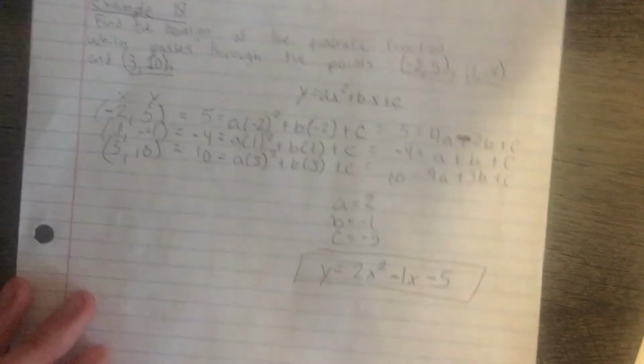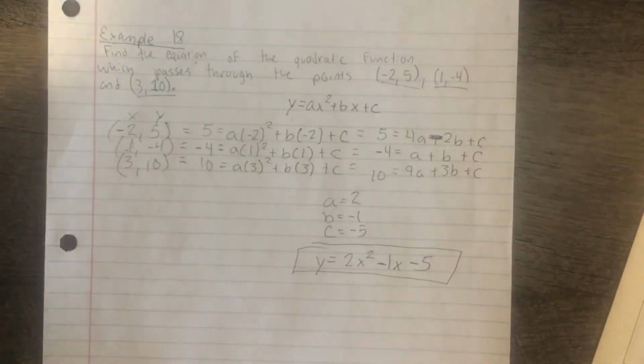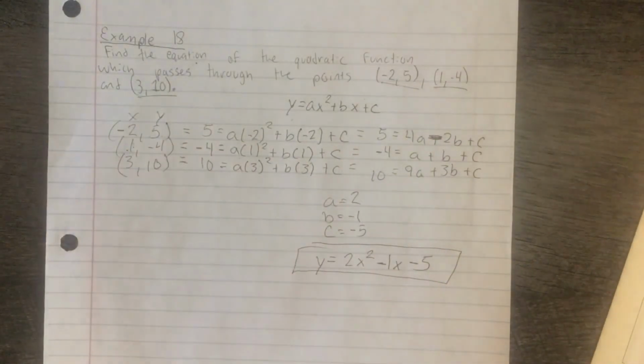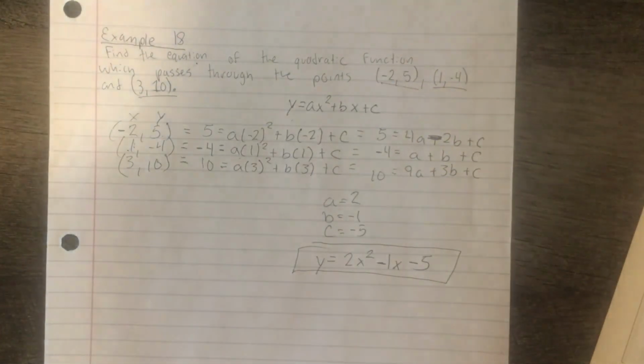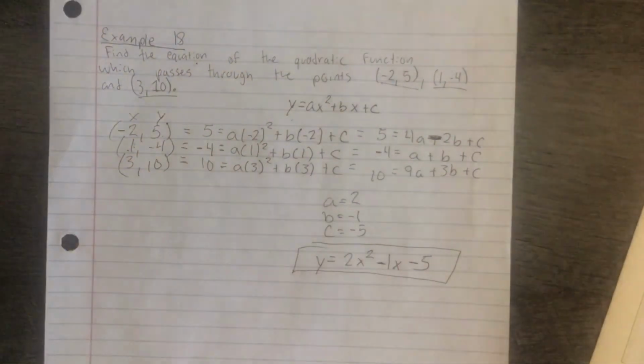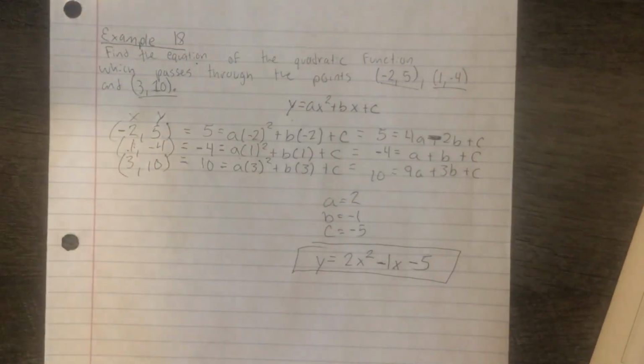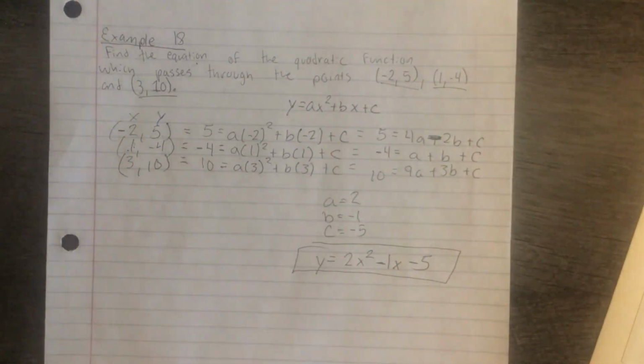And so that is where I want to stop for today. We covered a lot of different features of parabolas. So if you all have any questions on this, please let me know, and we can definitely look at this together.